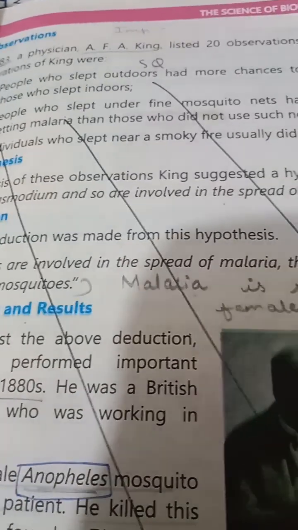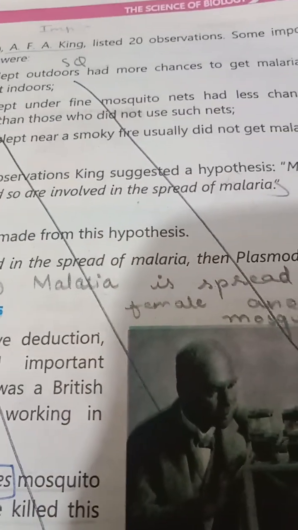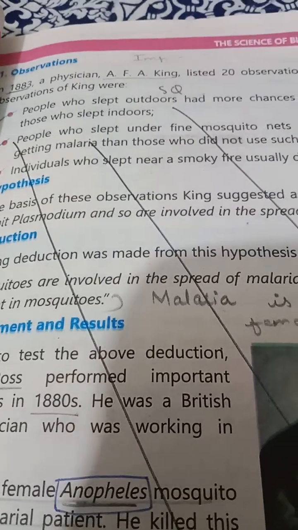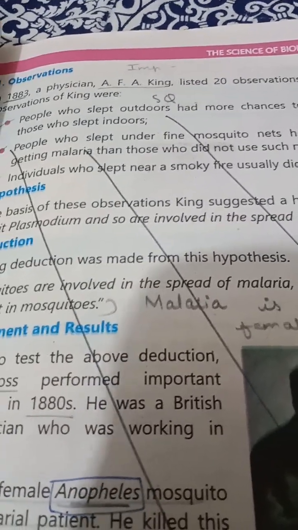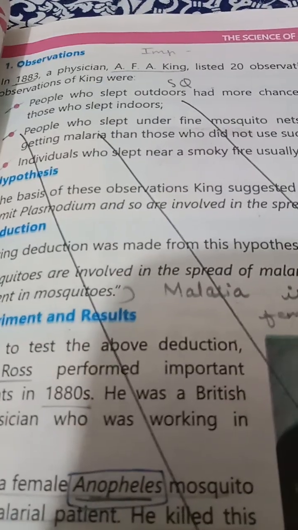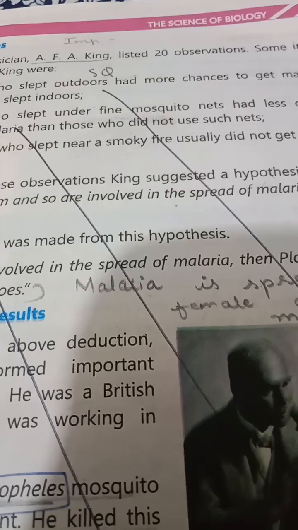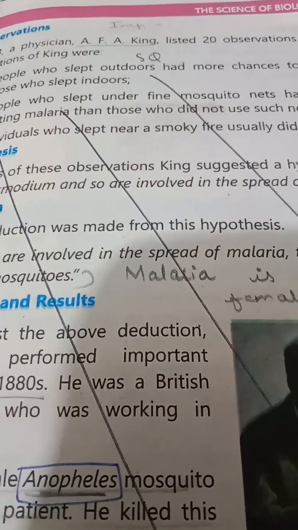People who slept under fine mosquito nets had fewer chances of getting malaria than those who did not use such nets. Individuals who slept near fans unusually did not get malaria.